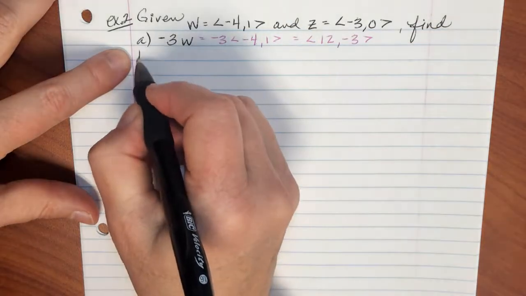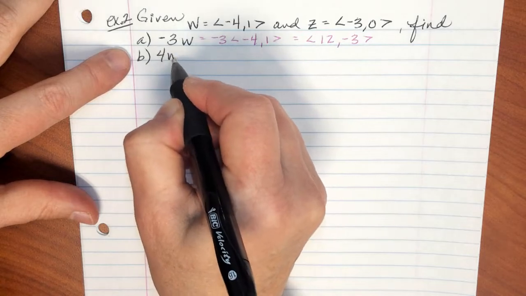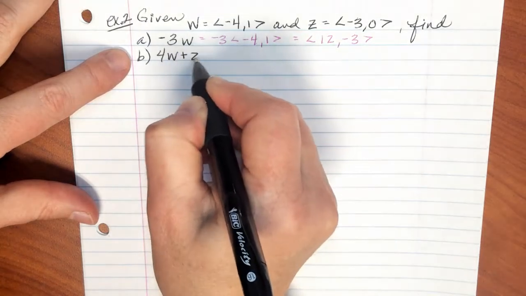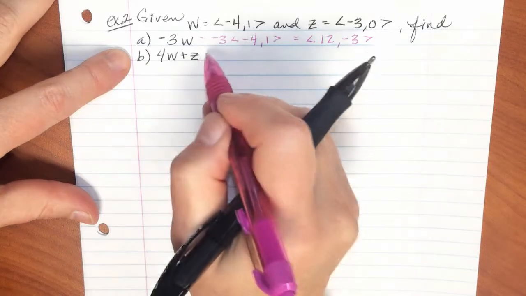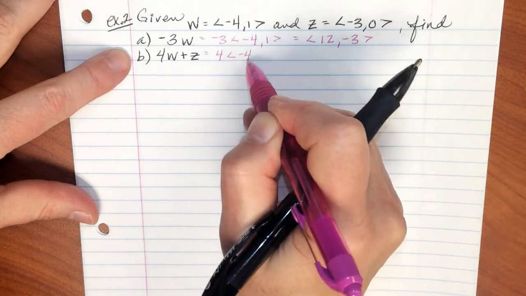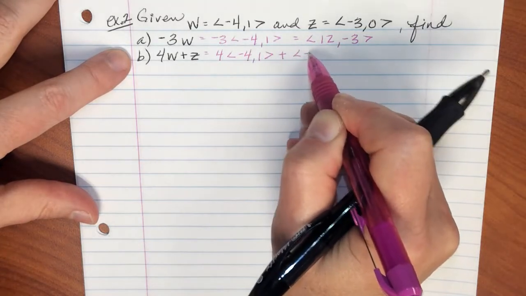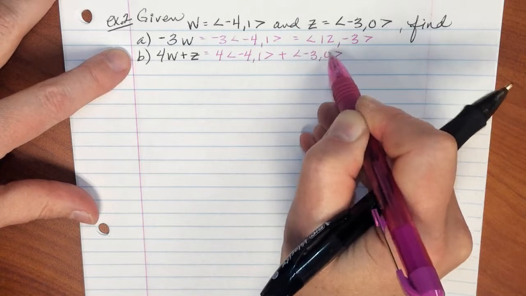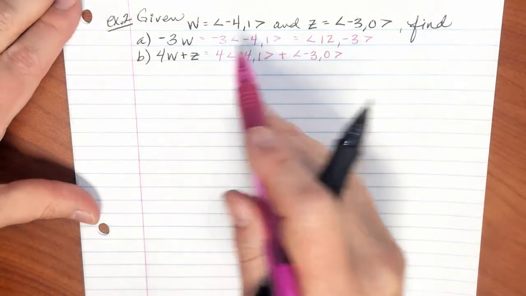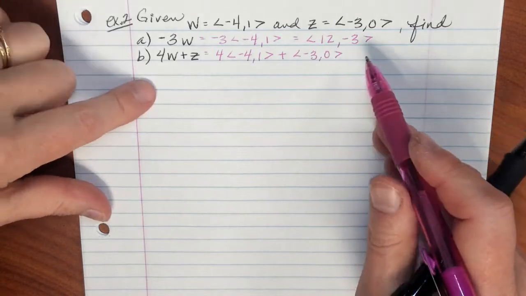Another one, let's do a little bit more here. If I do 4W plus Z, all right, then you would take 4 times the W vector of <-4, 1>, and you would add it to the vector of <-3, 0>. Very often you have 3 or more vectors here, not just the 2.